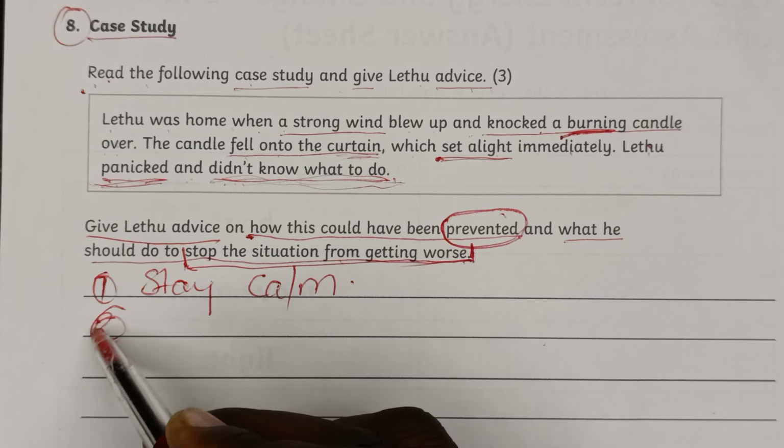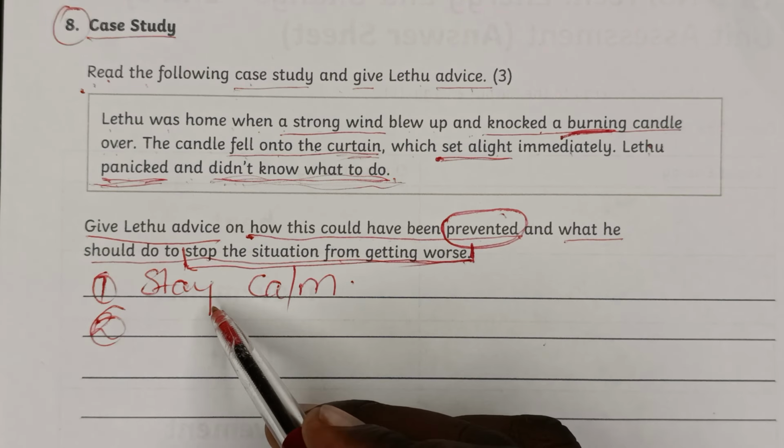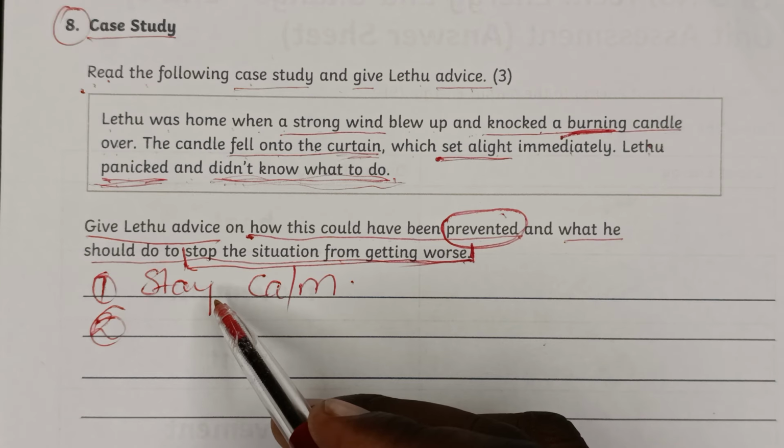The second one, the window should not be open near the candle, since the wind is blowing.